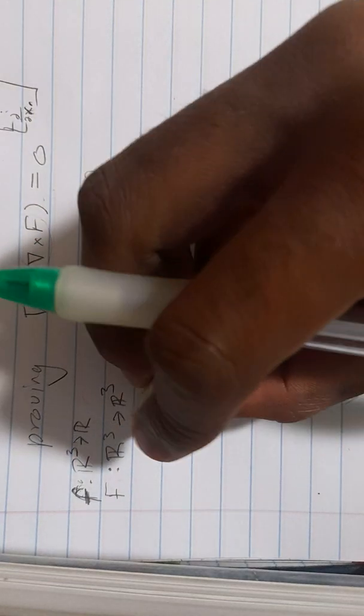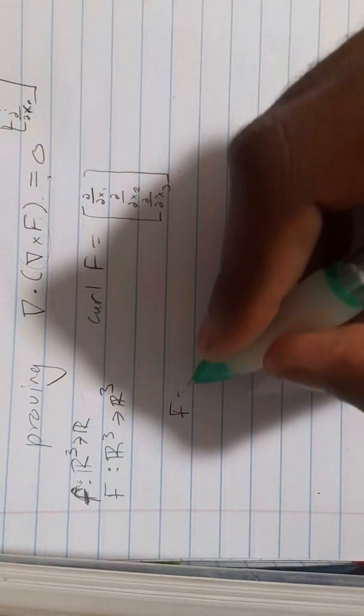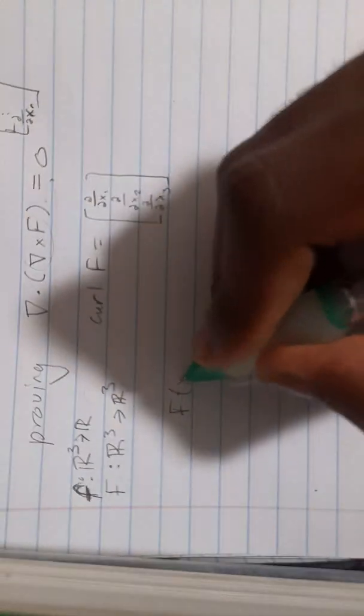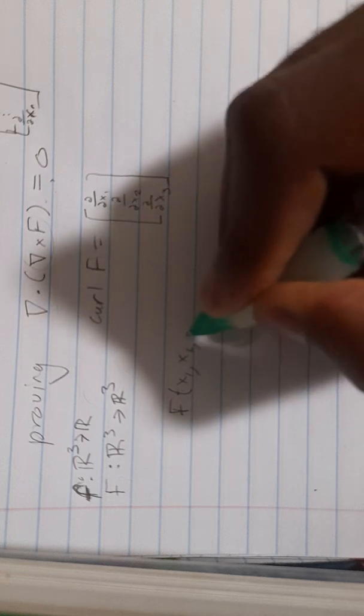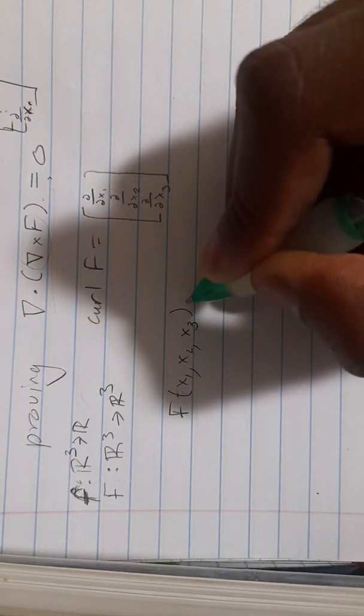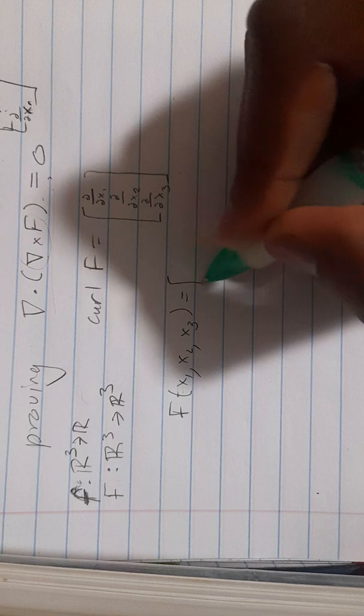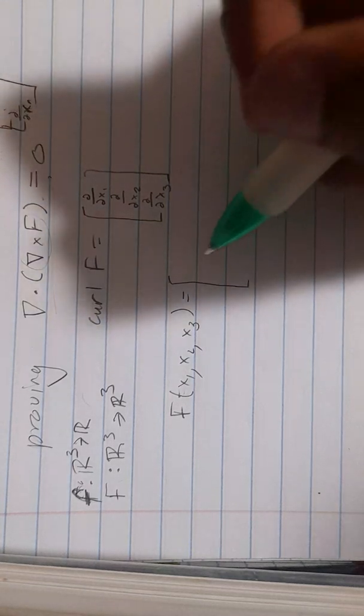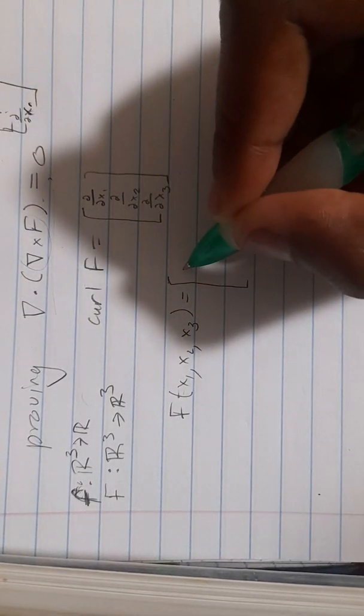Looking at F, it basically looks like x1, x2, x3 being equal to also a column vector. It could be a row vector, but it's more common to have it as a column vector.